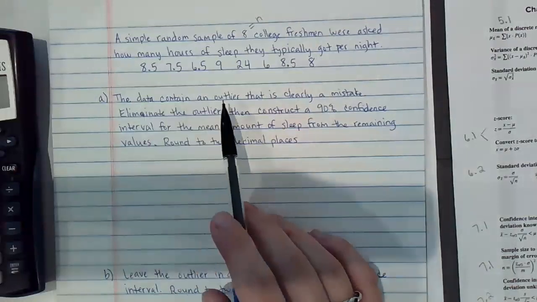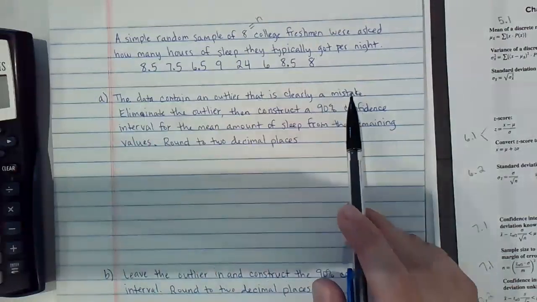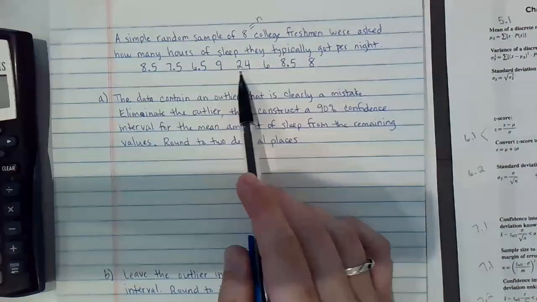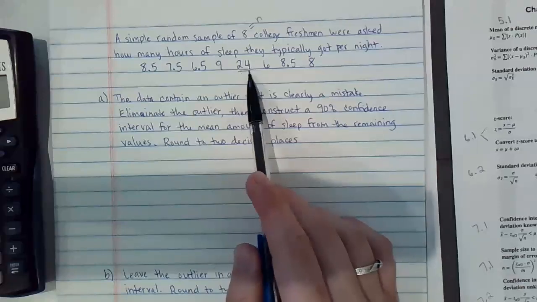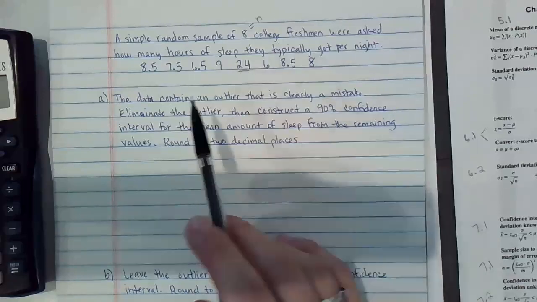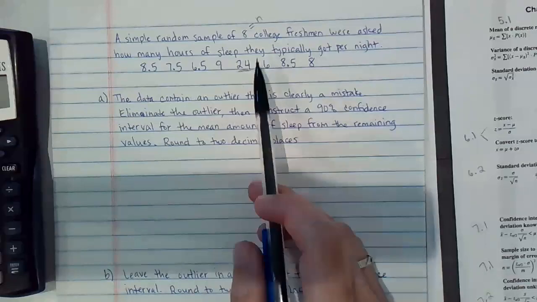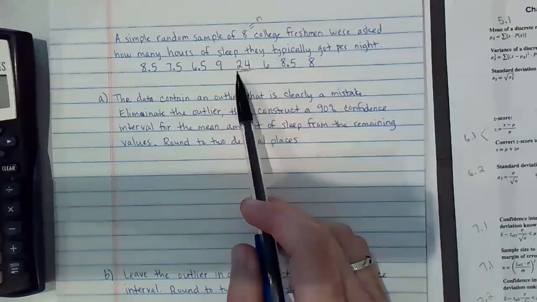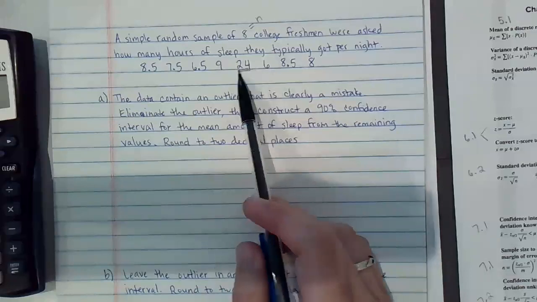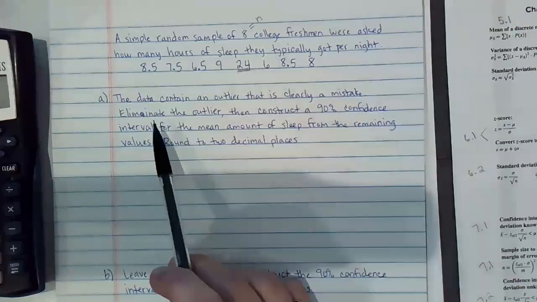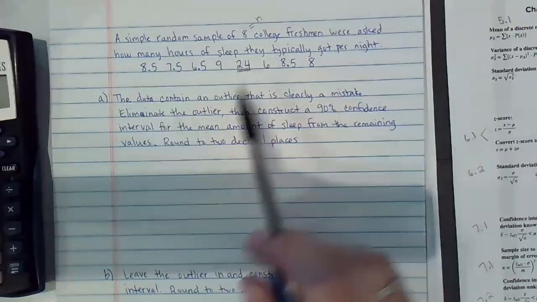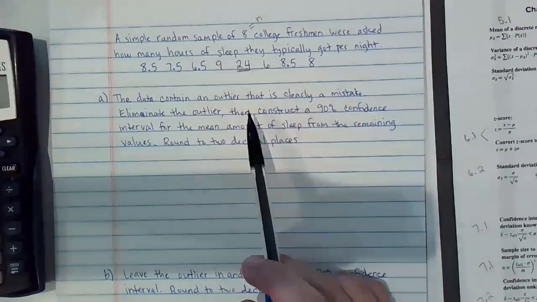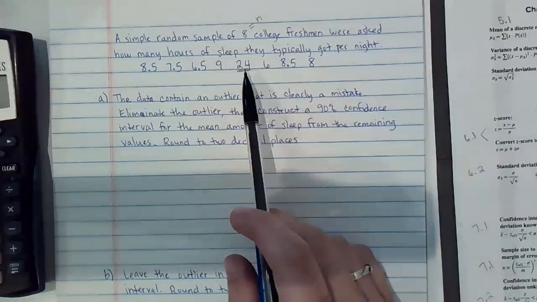The data contain an outlier that is clearly a mistake. So if you look in here, 24, is it possible to sleep an entire day? Typically, no way. Okay, so that's what they mean. There is an outlier in there because somebody, I guess, was joking around, just not giving an honest answer. So for this one, it says eliminate the outliers. So that means we want to take this outlier out when we're going to make our calculations. We're not going to include 24.